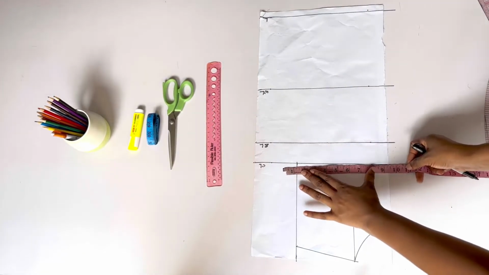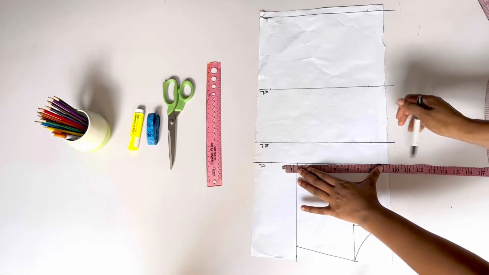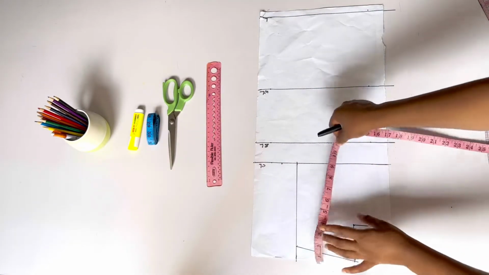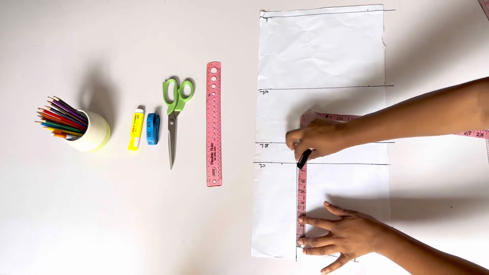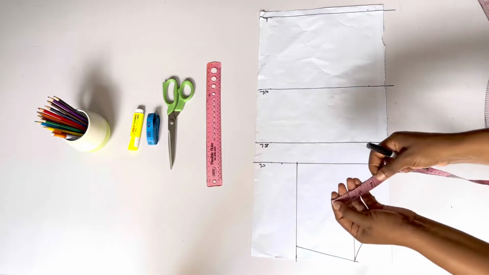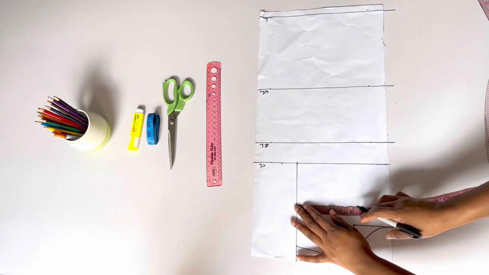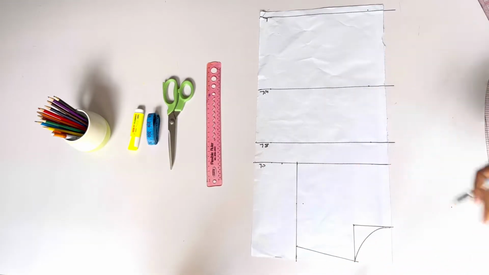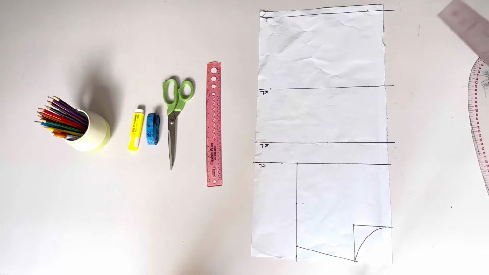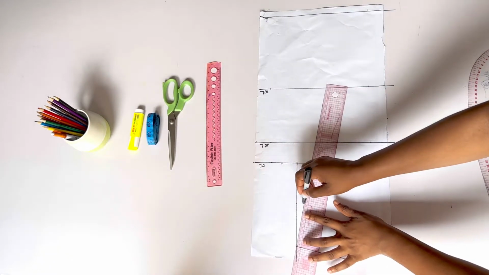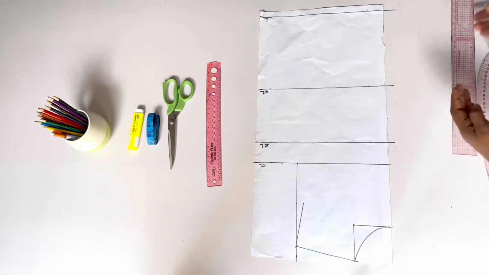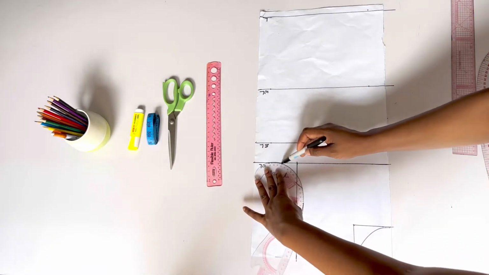On the chest line, I'll input my bust divided by 4 in order to create my armhole. Then what is remaining of this line, I'll divide it by 2. Make a point, and from that point, I'll go in by ½ inch. Using my straight rule, I'll connect the upper part to this point. Then using my deep curve rule, I'll make a curve.